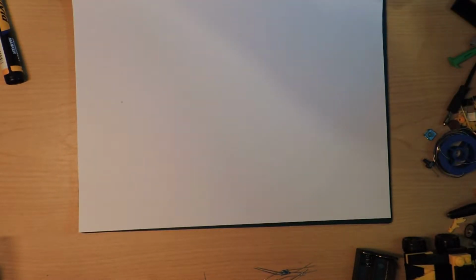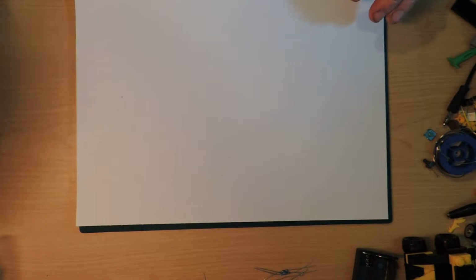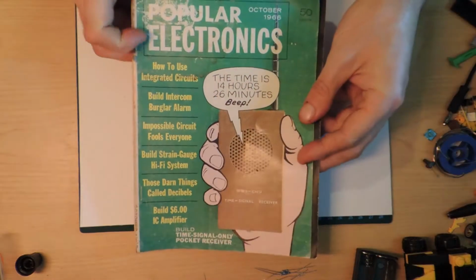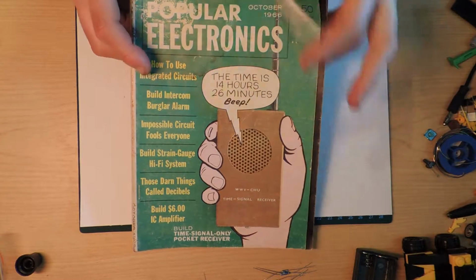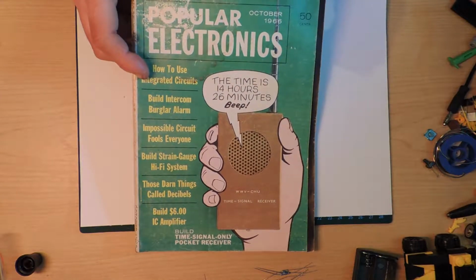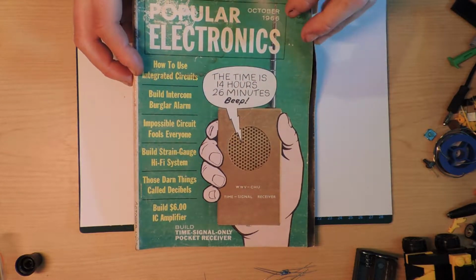Okay, back again. We're going to continue with parallel circuits and calculating resistance, but we're not going to do the last part of the series that I'm doing. We're actually going to just do a side trip into the past by looking at this issue of Popular Electronics from October 1966. So this is quite an old little magazine.